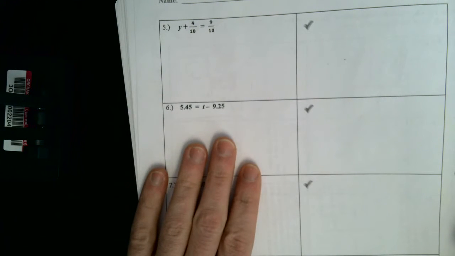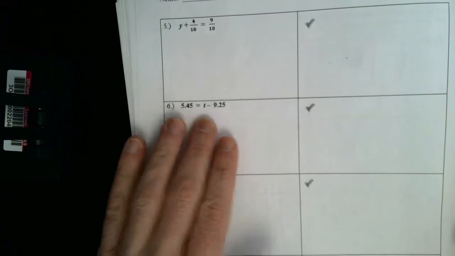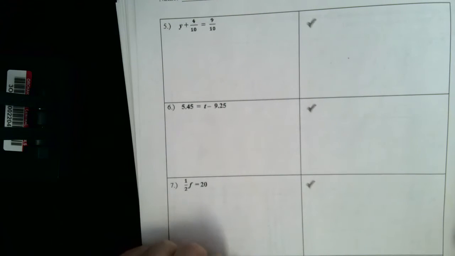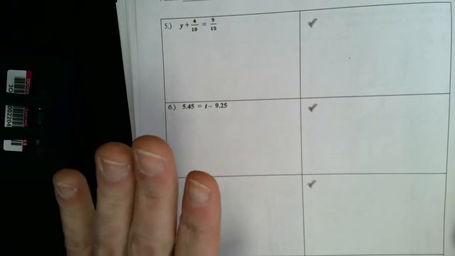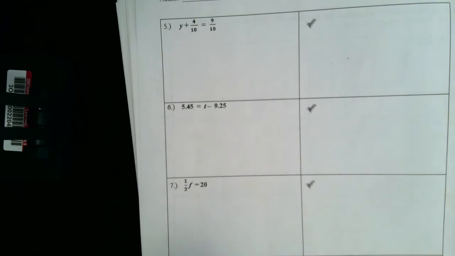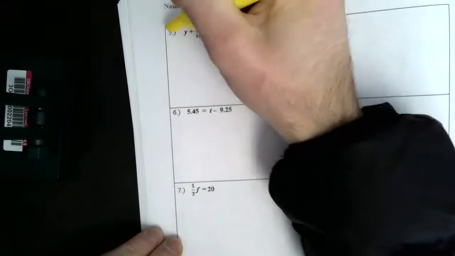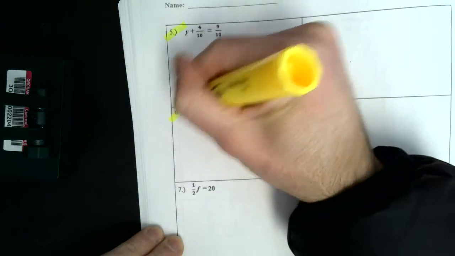Same thing for number 6. Nothing really that different here. We have decimals here. It's a subtraction equation. So we're going to solve it using adding. We're going to add on both sides. But again, it's going to look very similar to the other equations we've already done with subtracting. So you're going to try 5 and 6.